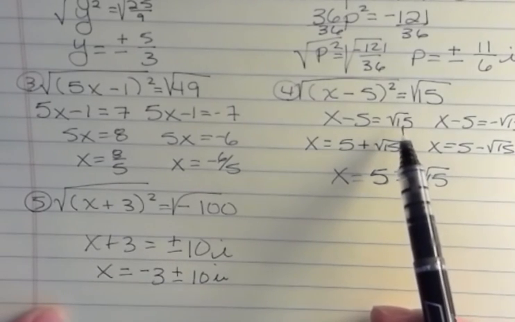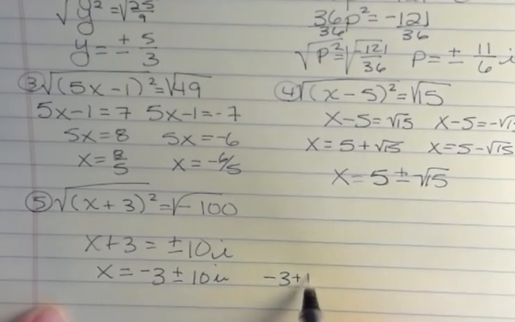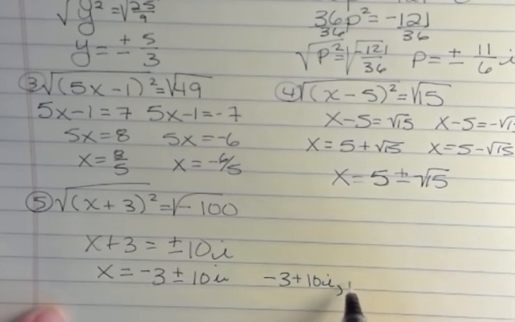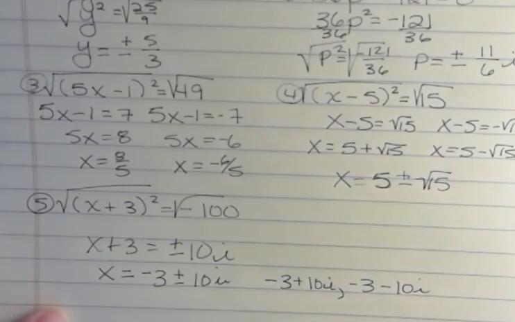Here I wrote positive and then negative. Here I just wrote it one time, but the final answer is going to be the same. I could write this as negative 3 plus 10i, comma, negative 3 minus 10i if I needed to separate them out.